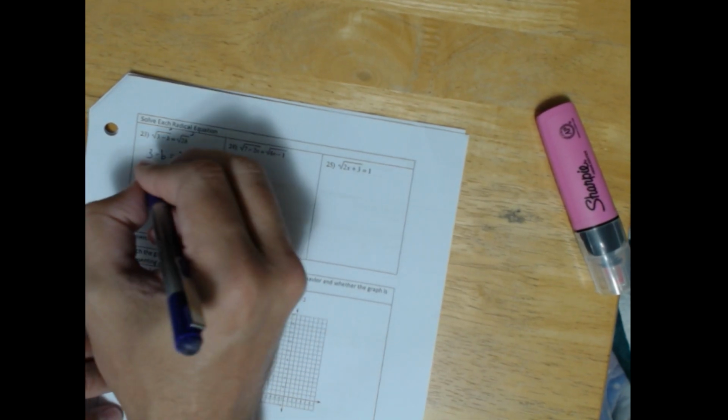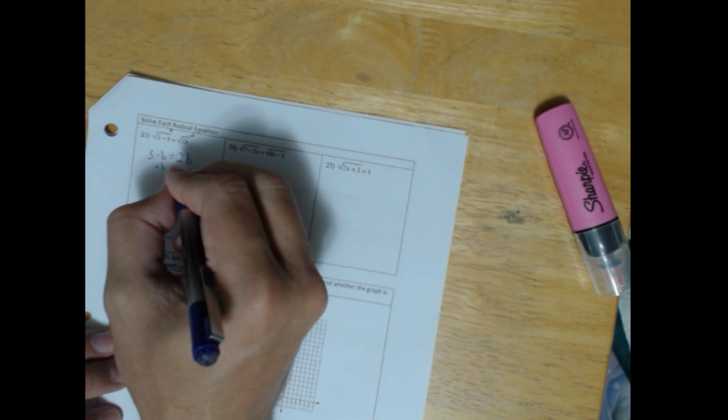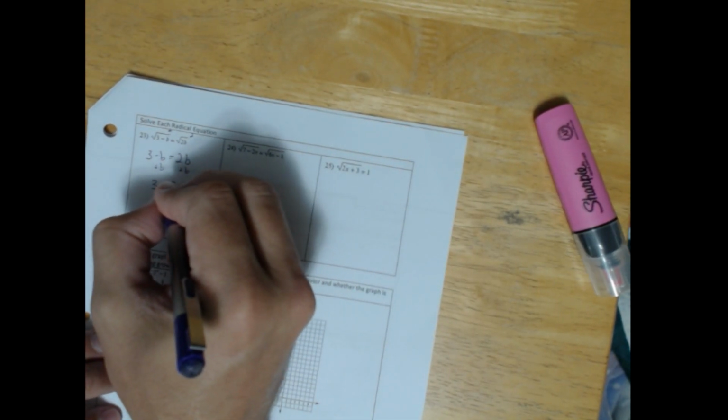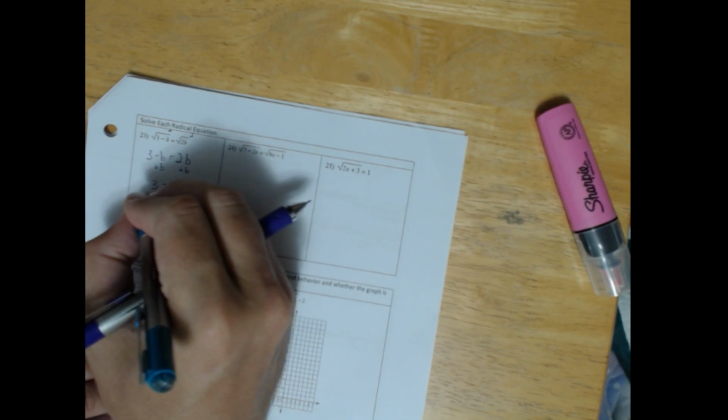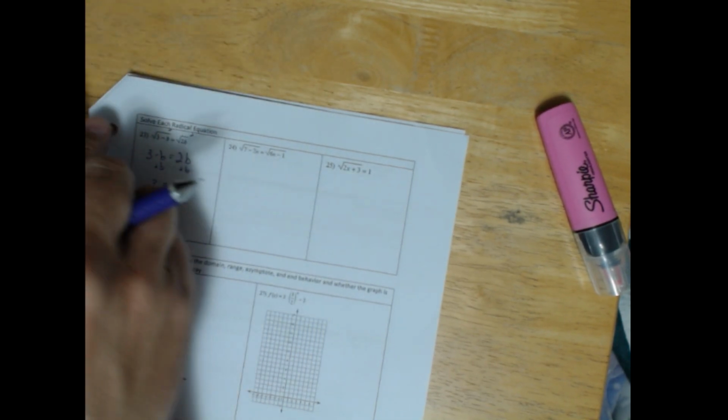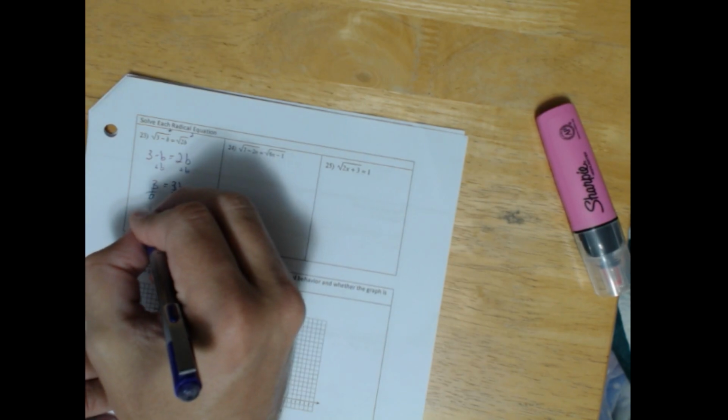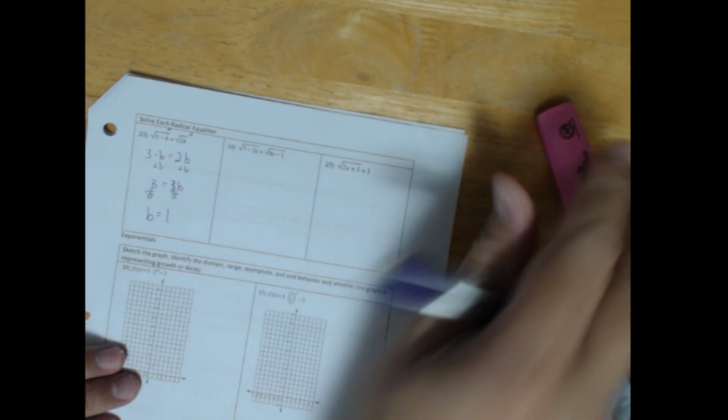We need to get all the b's to one side, so let's add b to both sides. 3 is equal to 3b. Divide both sides by 3. b is equal to 1.